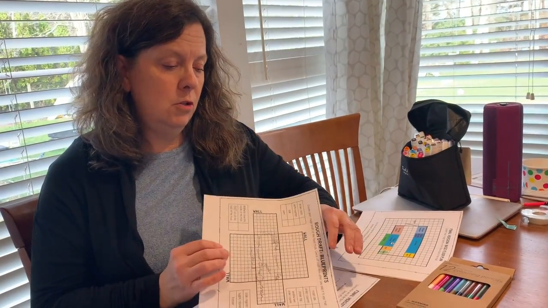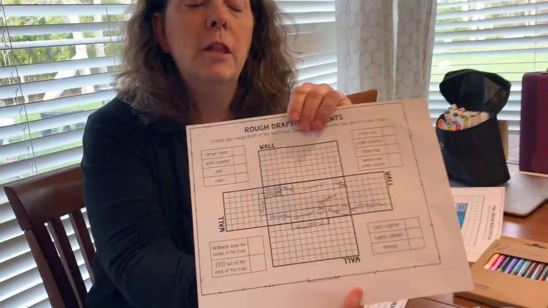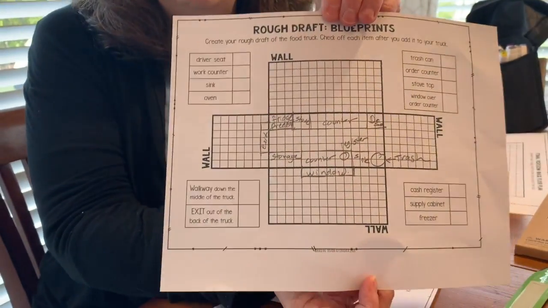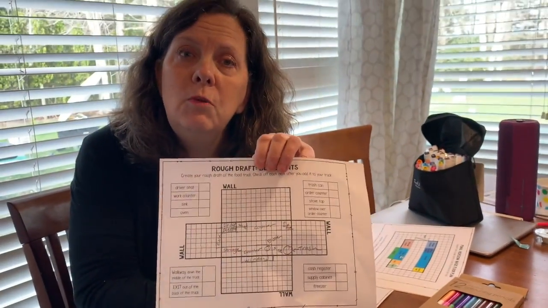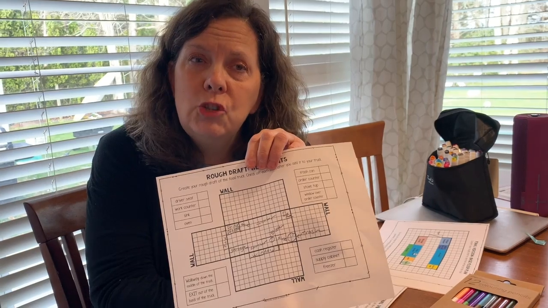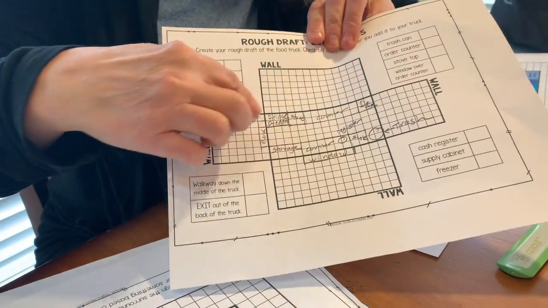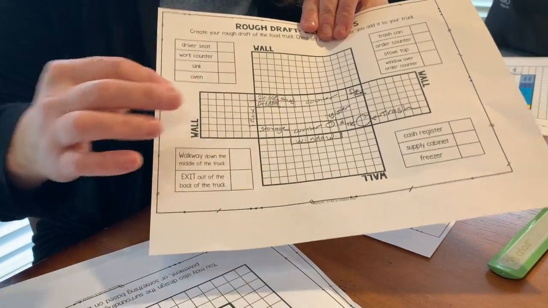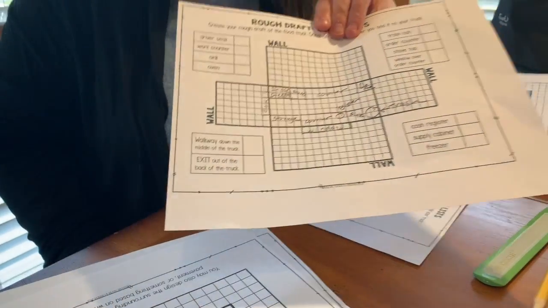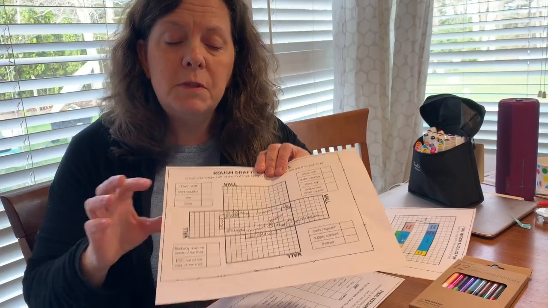So what I wanted to start with is to show you that in your online version, you are going to have a rough draft. Essentially, this allows you a chance to plan out your food truck floor plan. The part that you really want to focus on is this floor piece of it. The 4 walls are going to be modeled in a little bit to show you how this will become a 3-dimensional food truck. But this is my rough draft.